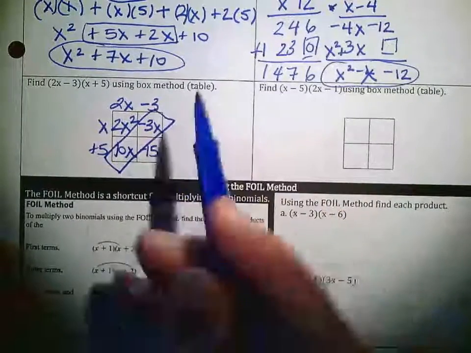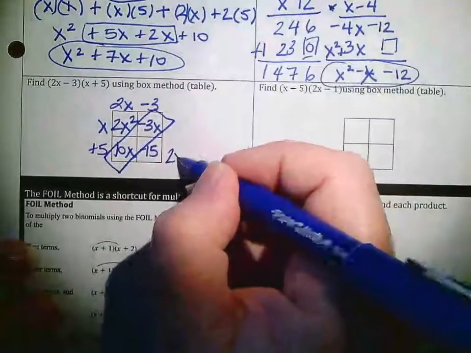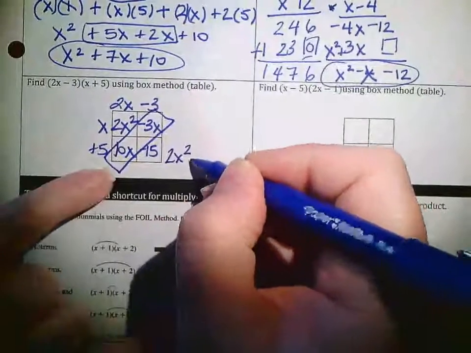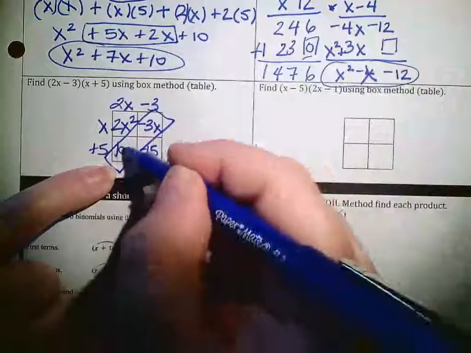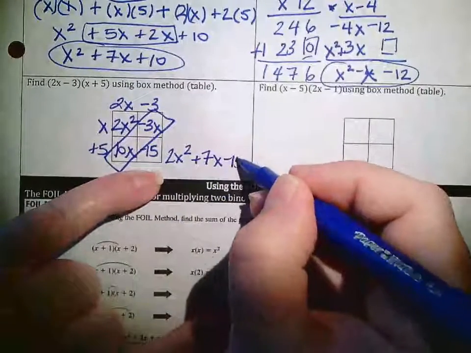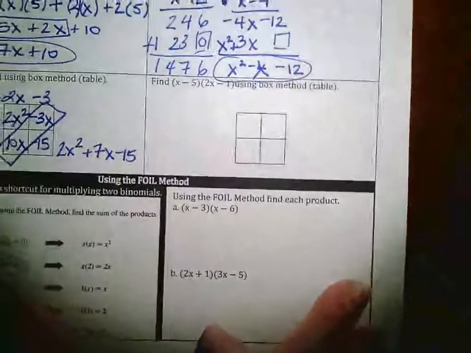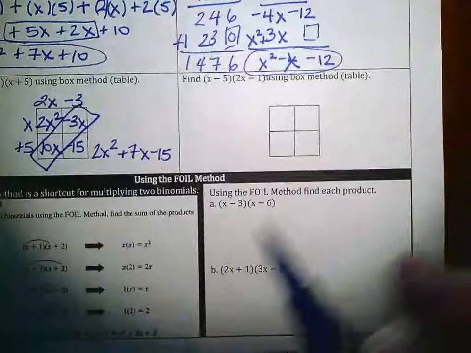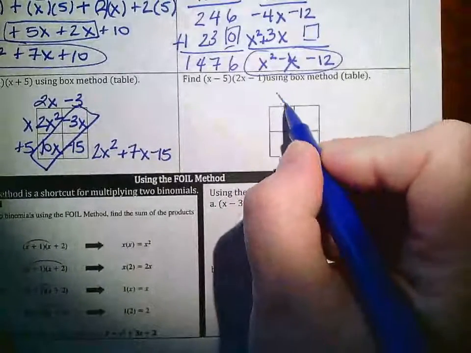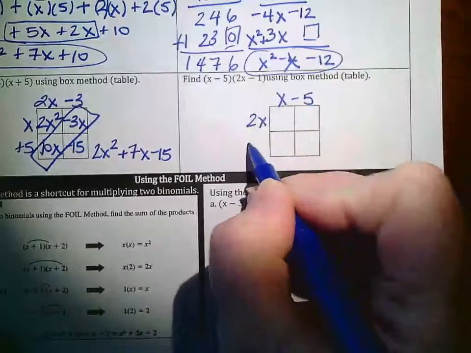And most of the time, these like terms will be on that diagonal. So you end up with 2x squared plus 7x. Remember, you're combining these by adding, and then minus 15. So on this one, let's try this again. You have x minus 5. Again, include your signs, please. 2x minus 1.